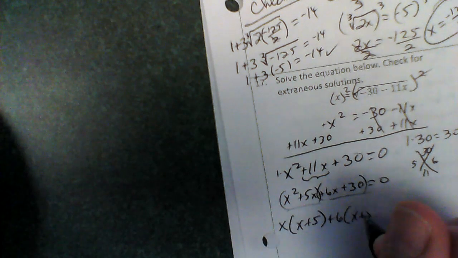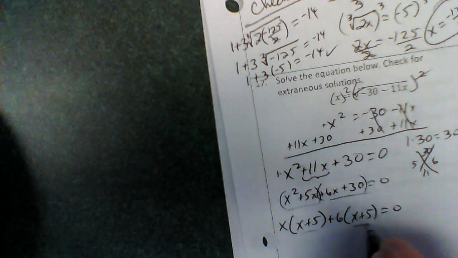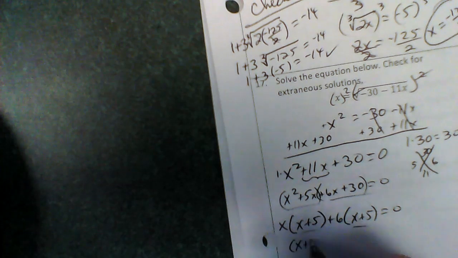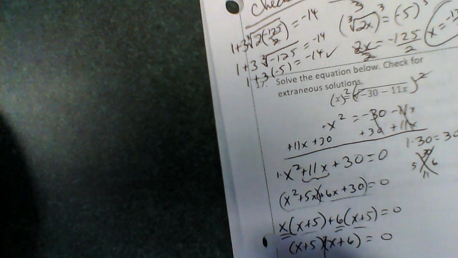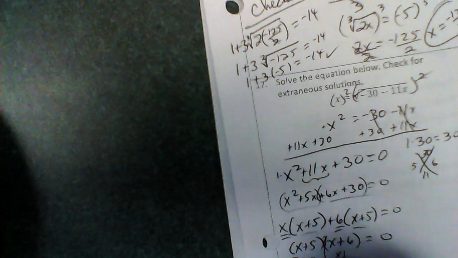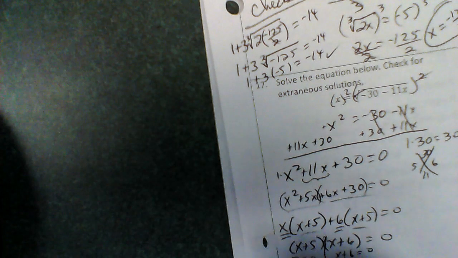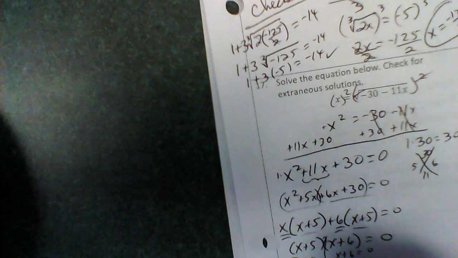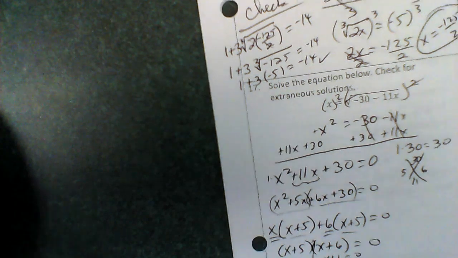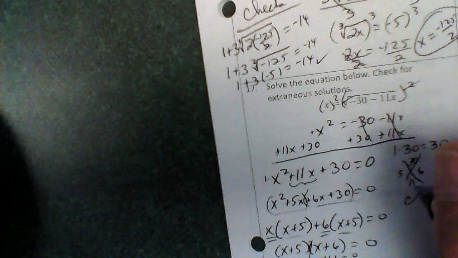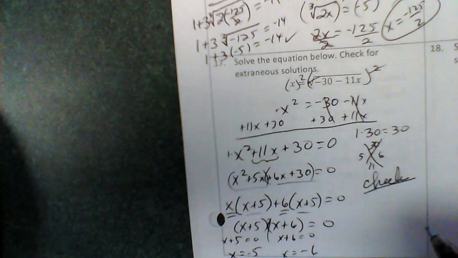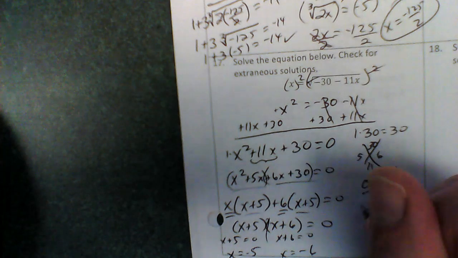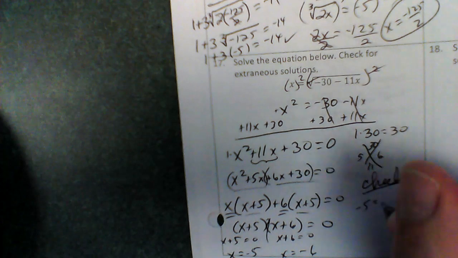What's left over when you divide out the greatest common factors? That's one of your factors, x plus 5. Your other factor is on the outside. Set each factor equal to zero and solve. So you have negative 5 and negative 6. We've got to check these now. And check is not part of, like, checking your work. It's checking to actually see if they're real, if they're actual answers.